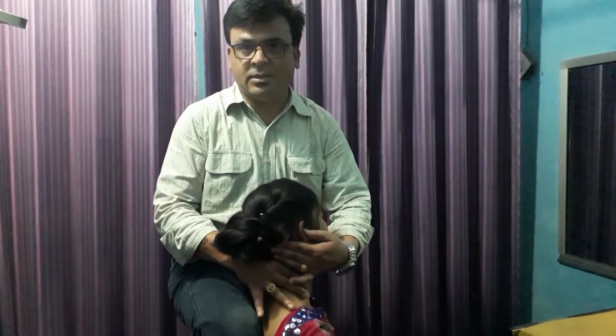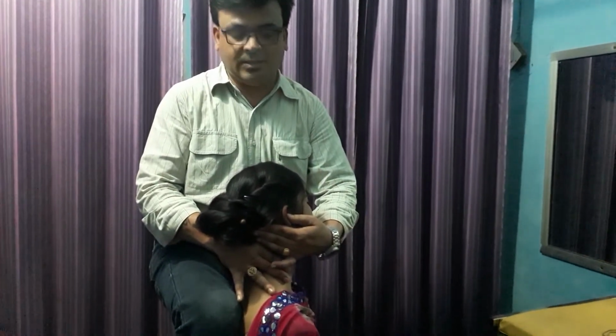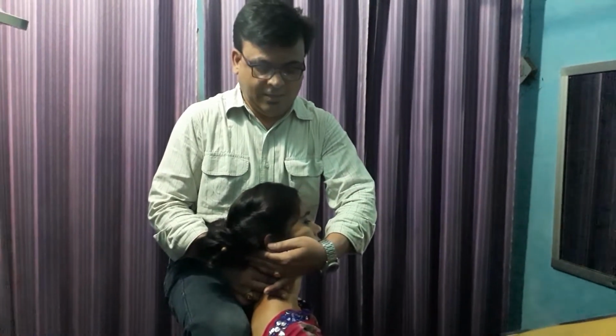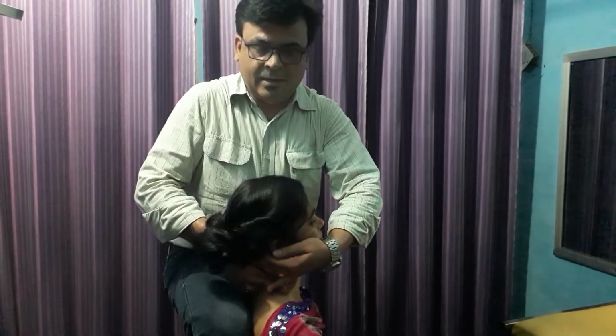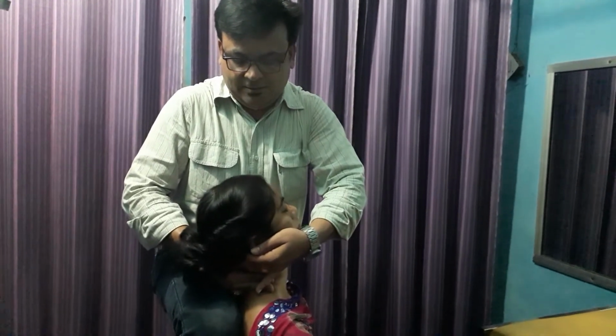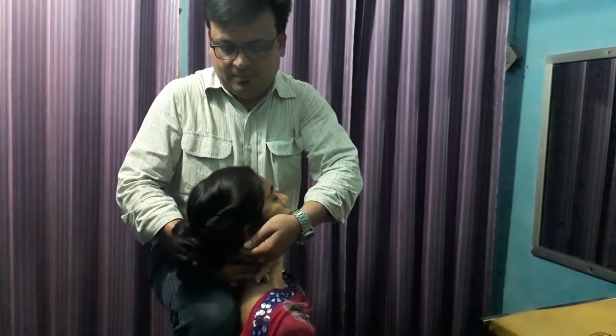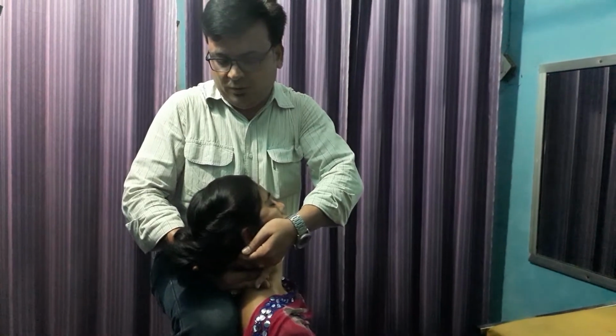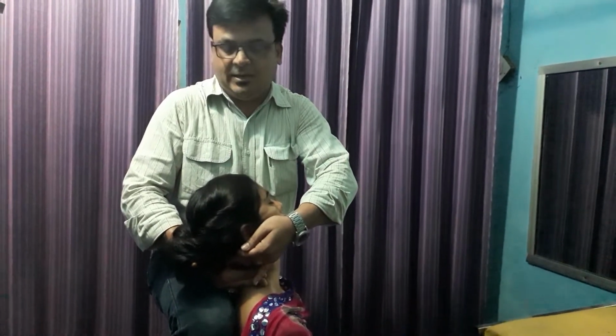Performing this process, C2 to C3 mobilization, first we rotate, side bend and slightly extend like this. Speed is the same, 1 to 2 oscillations per second.